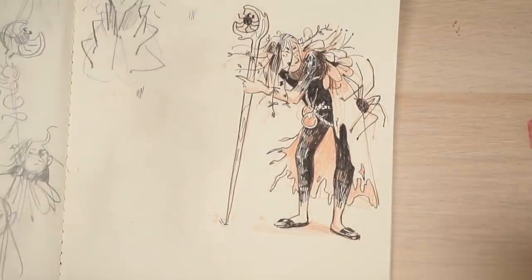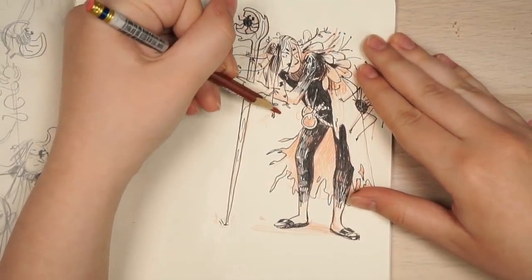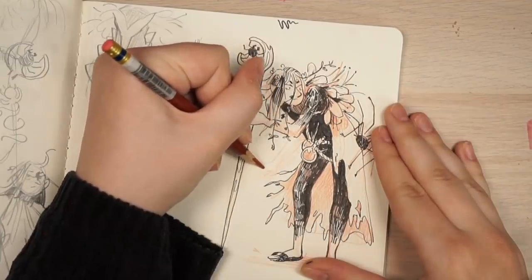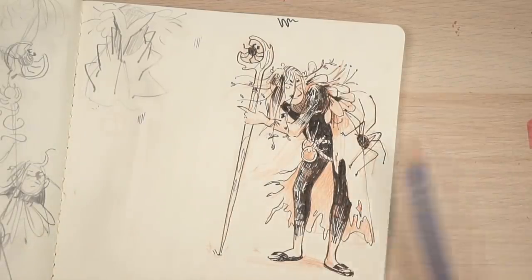I was thinking of drawing her second arm just with this color. Kind of looks odd.